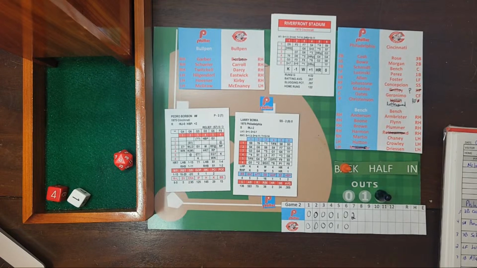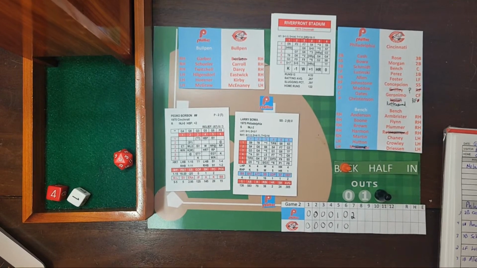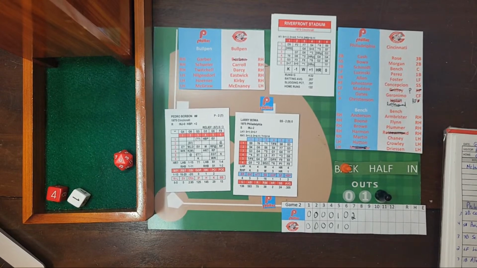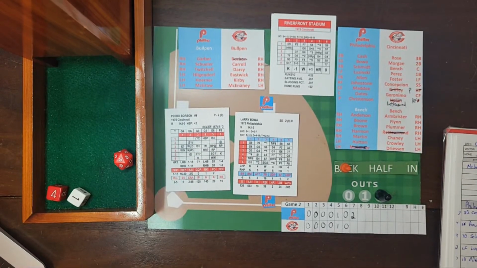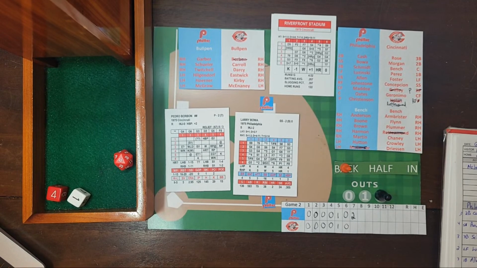Close the book on Nolan now. Nolan pitches 6 2/3. He has given up 6 hits, 3 runs, all earned. And let's see, he walked how many? He walked 2, struck out not that many. 1. That's gone for 1. He struck out Cash to start the game, and that's been it. So nothing there.